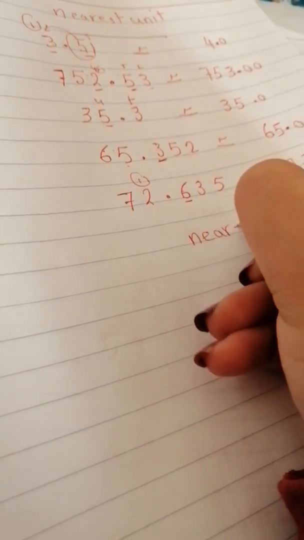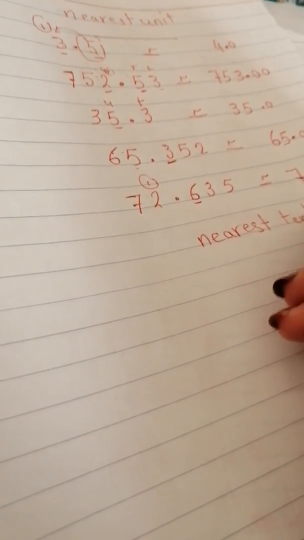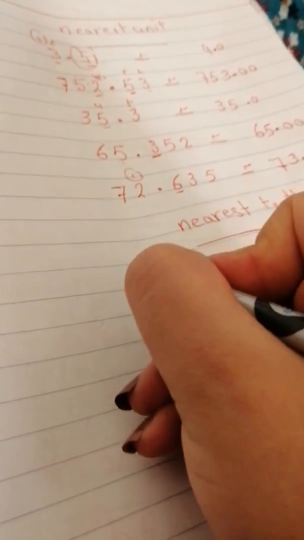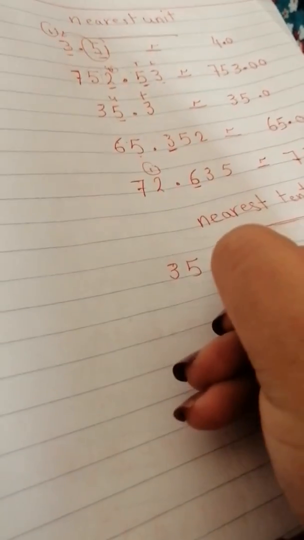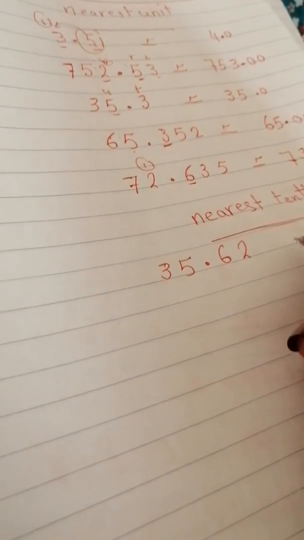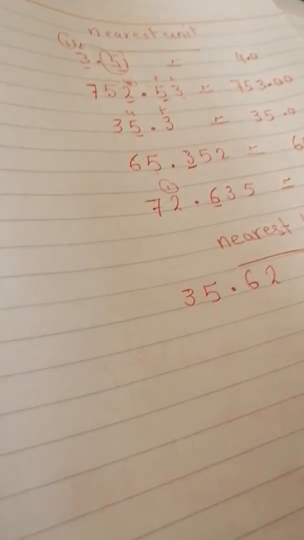What about the nearest tenths? Not tens, tenths. If the number is 35.62, nearest to tenths, where is tenths? The tenths is after the decimal point.